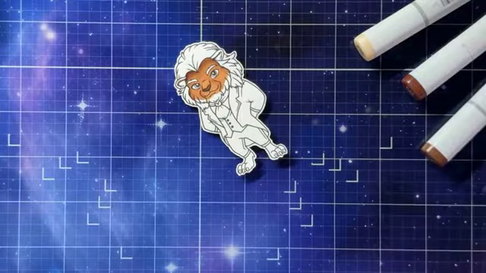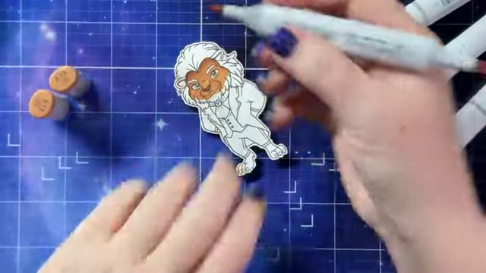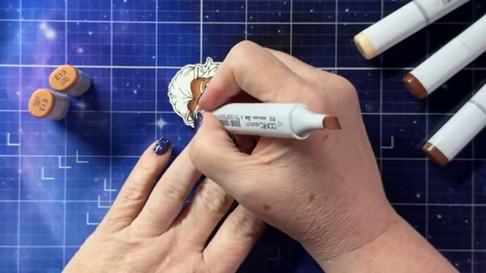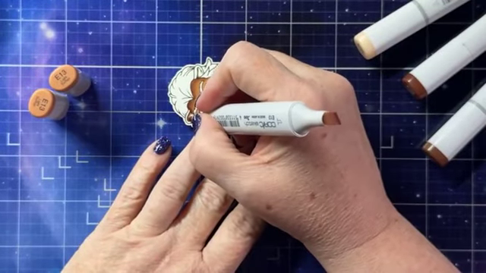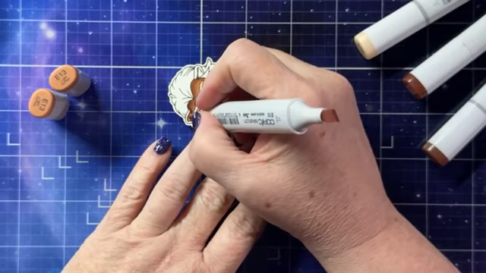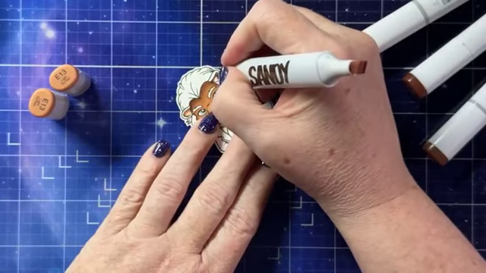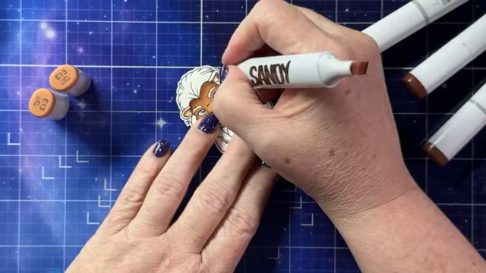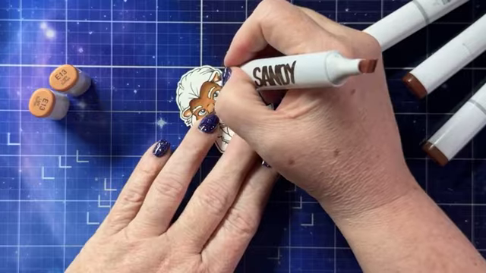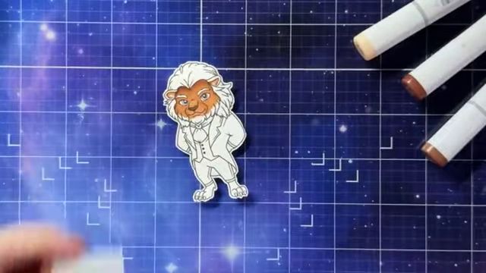E13. I was cleaning my markers. I didn't get to that 37 yet, so the cap's a little dirty. I'm going to soften this little edge up here and go around the bottom. I am going to keep the ears light like his face, so I'm going to be really cautious with that.